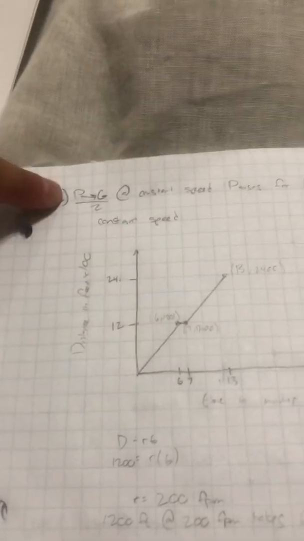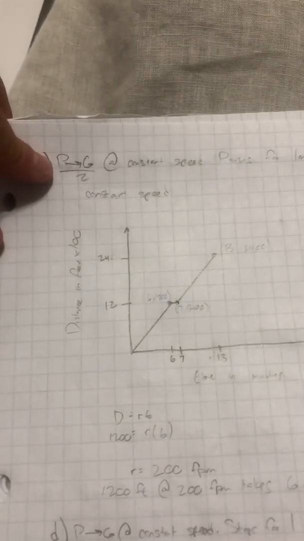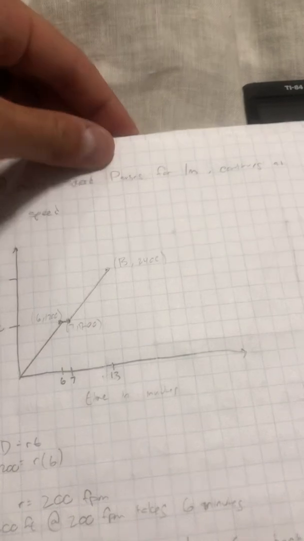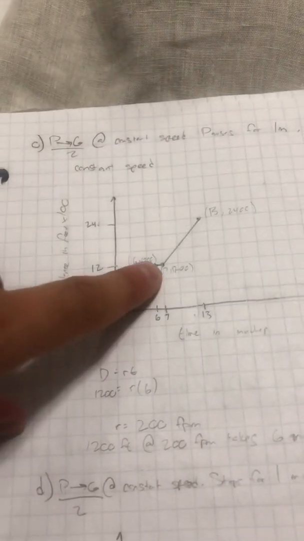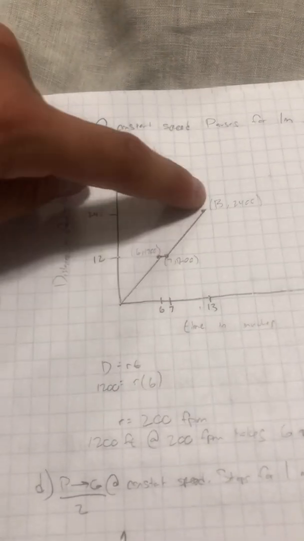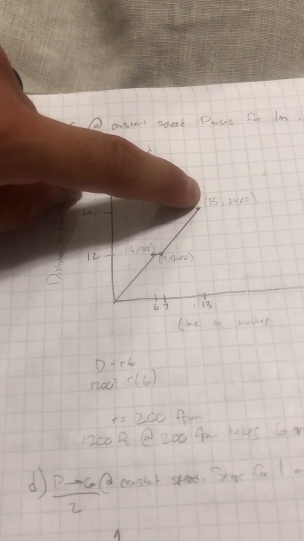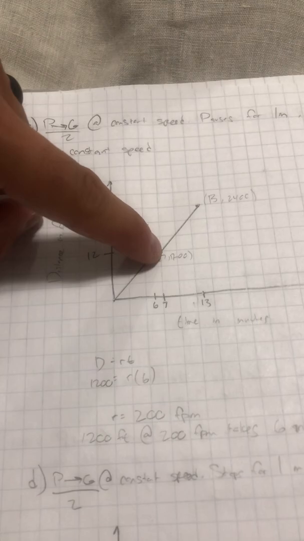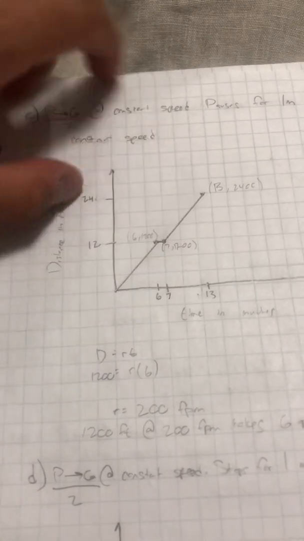So back to part, this is supposed to be B. So it's a similar problem. It asks about Dave's travel. He goes halfway between P and G at a constant speed, then pauses for 1 minute, just like last time, but then he continues at a constant speed. So he starts at time 0, goes the same thing, halfway, 1,200 in 6 minutes, stops for 1 minute, and then travels at the same speed, which is 200 feet per minute, which means he's going to get there in the same time it took him to get halfway, just a minute delayed, at 13 minutes.